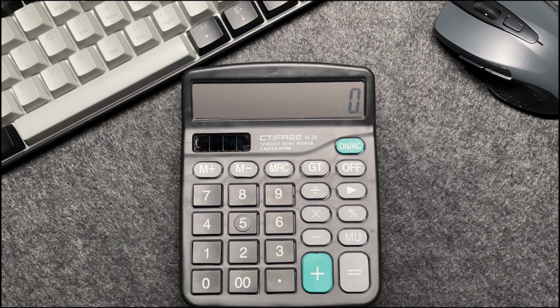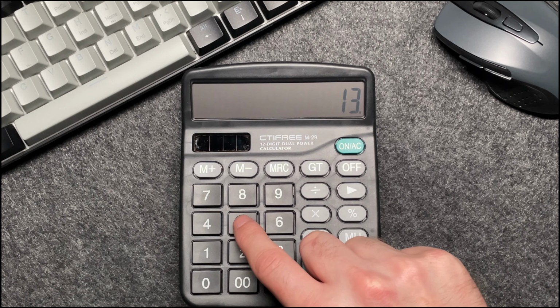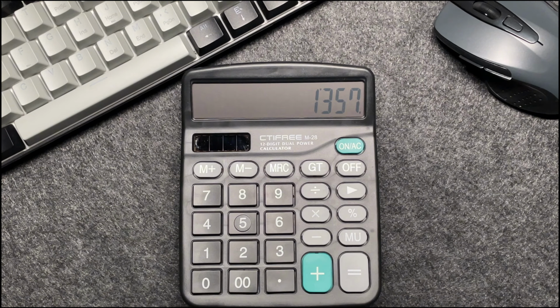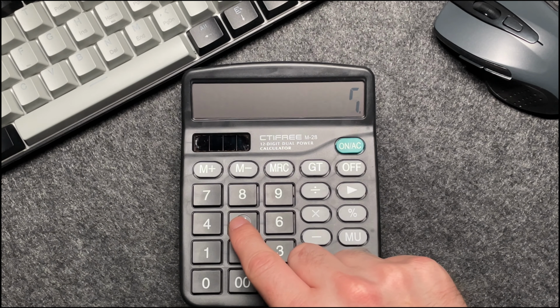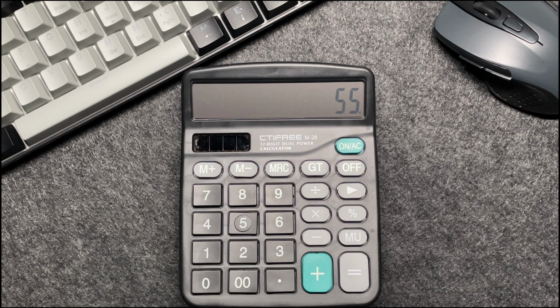Enter the original price, which is $1,357, into your calculator, press the multiply button, and multiply by 55. Now, you might be wondering, why do we multiply by 55?